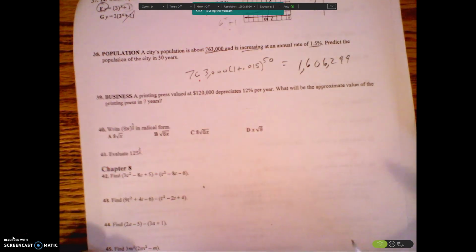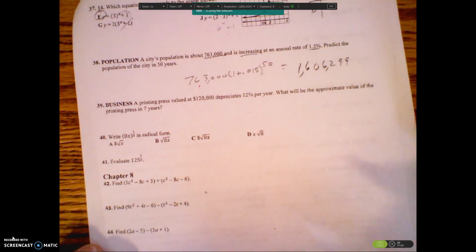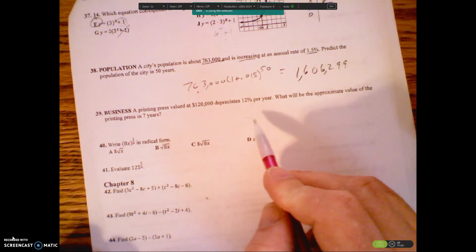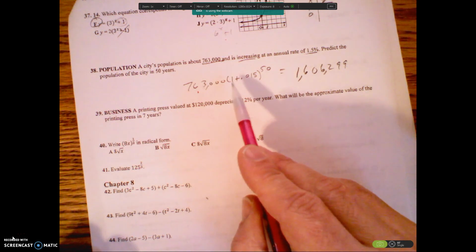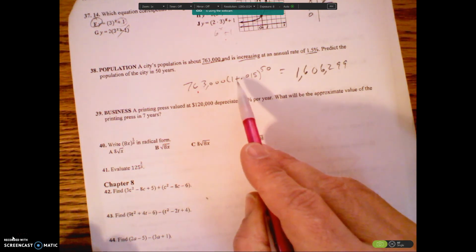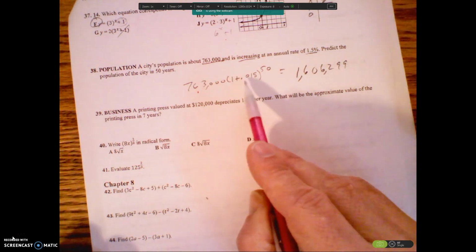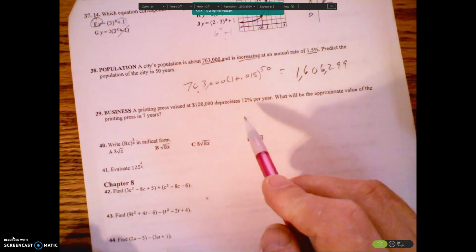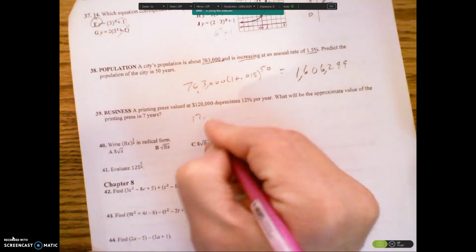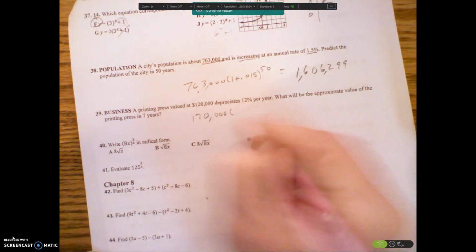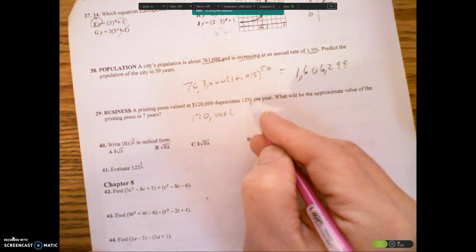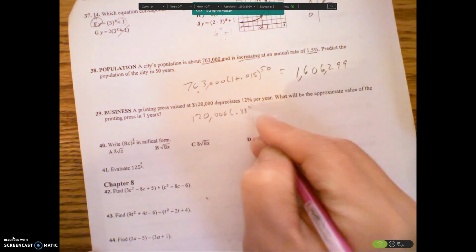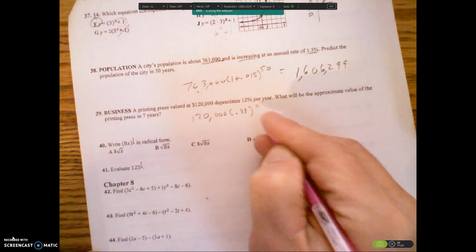All right, number 39. Printing press is valued at 120,000 and depreciate. So this is almost the same type of problem, but instead of 100% or 1 plus our 1.5 or 0.015, we're going to be subtracting that. Okay, so I still start with my initial value, and 100 minus 12 is 88 or 0.88. All right, and we want to know what it's going to be in 7 years.